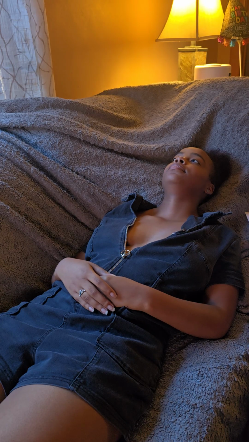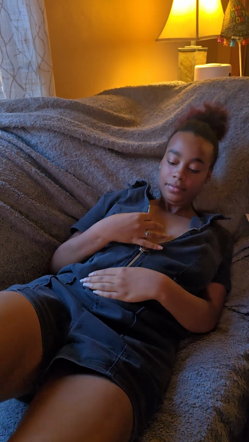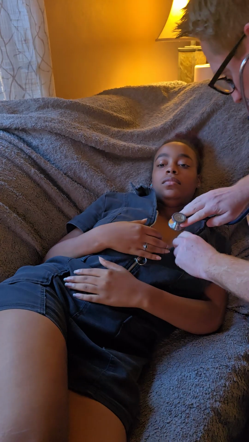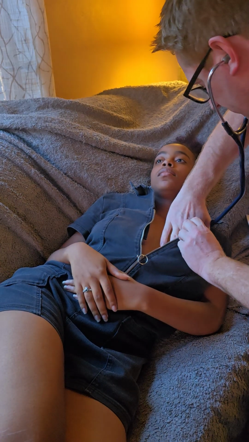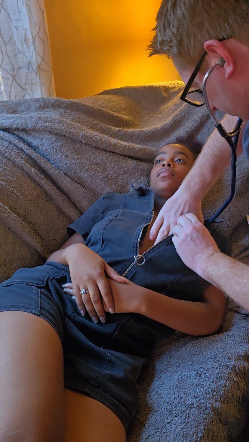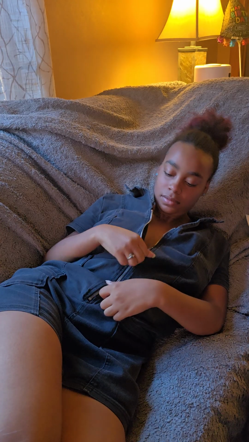All right, so while I was doing that, I was assessing your heart rate and rhythm. I'm listening for any extra heart sounds or murmurs, rubs or clicks. So now if you can turn slightly to your left side, so slightly towards me. Okay, go ahead and zip that up a little bit. I should be done with that.